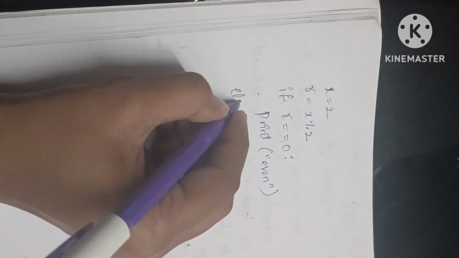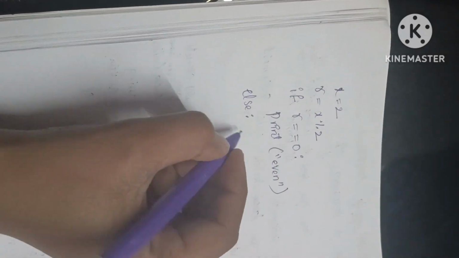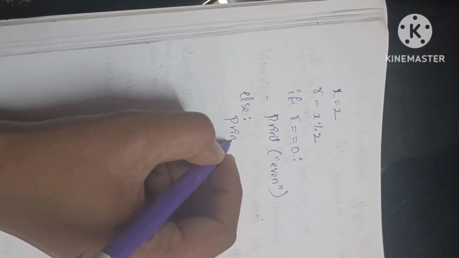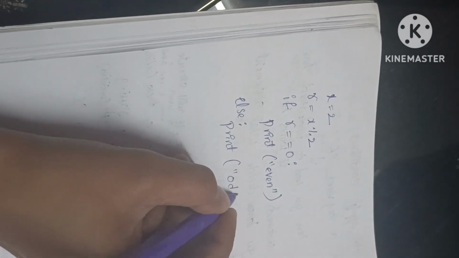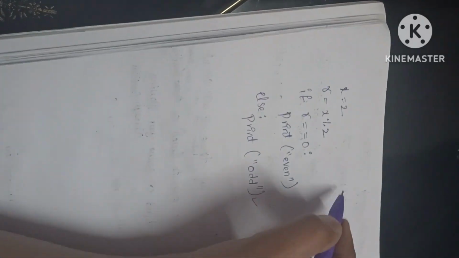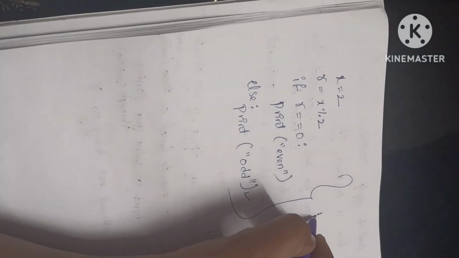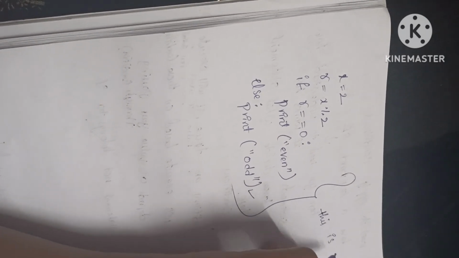So next, here I'm taking an else condition. Else print odd. If the if condition is true, then only it will print even. It won't check the else block.